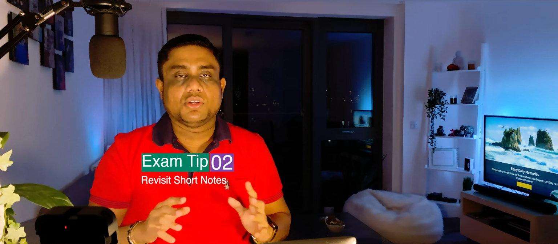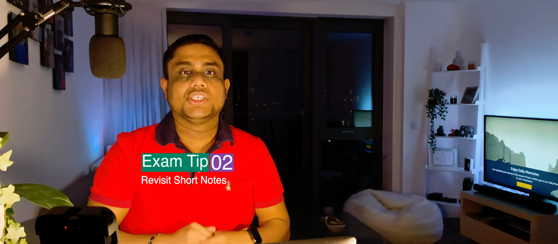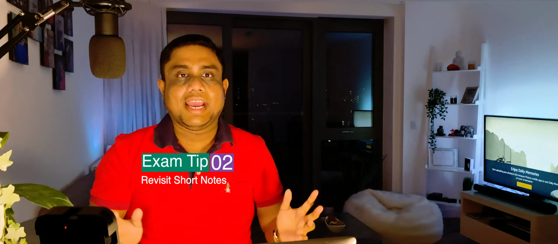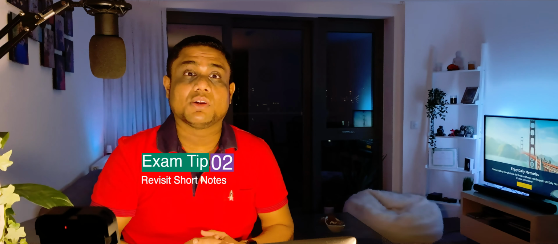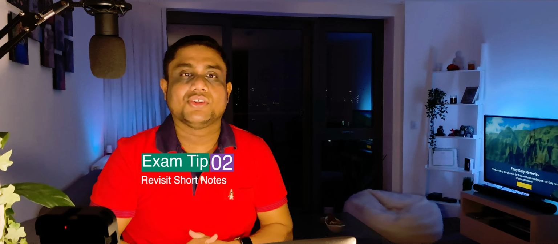Exam tip number 2 is, before taking the exam on the exam day, try to go through your short notes at least once. If you have forgotten something, and then by going through these short notes on the exam day itself, that will recall some of these memories that may save a few points in the exam. So don't forget to go through the short notes on the exam day itself. And then if there are some tough topics that you are not much familiarized with, you can go through those specific videos from the preparation courses that you have purchased.